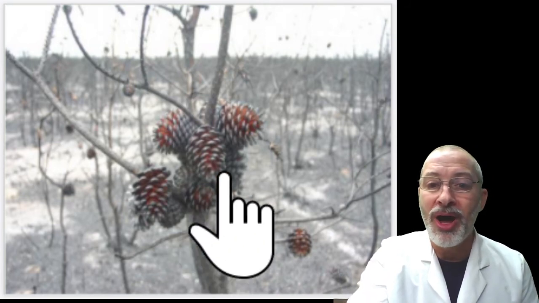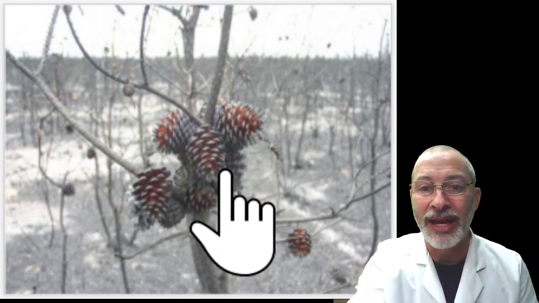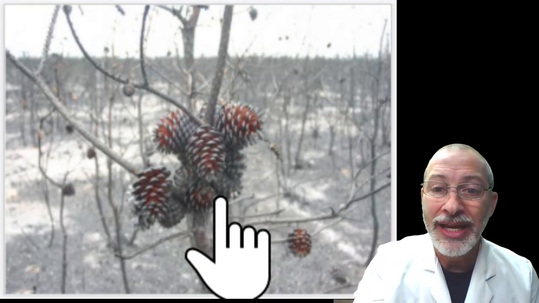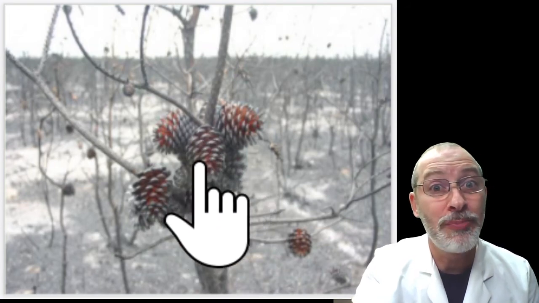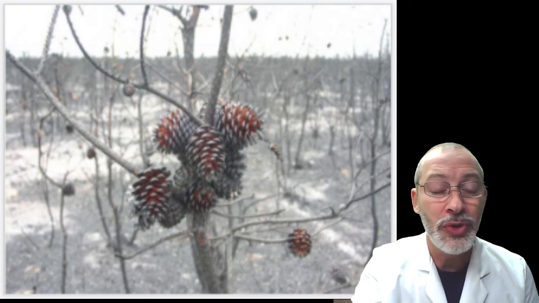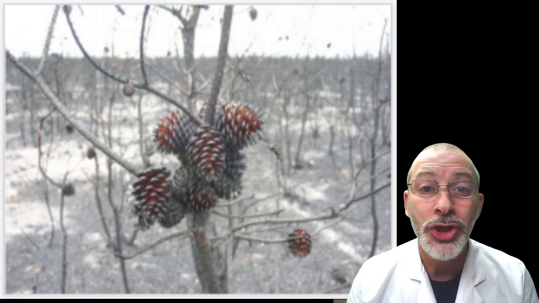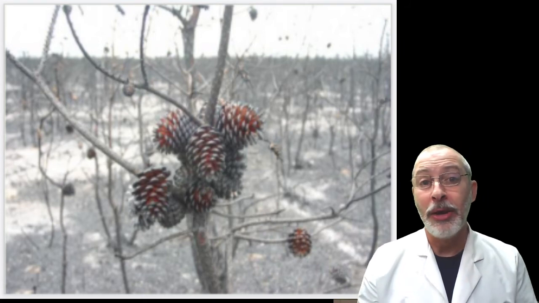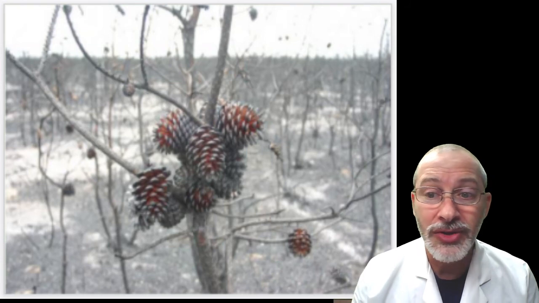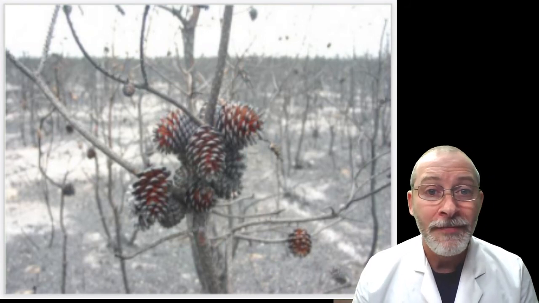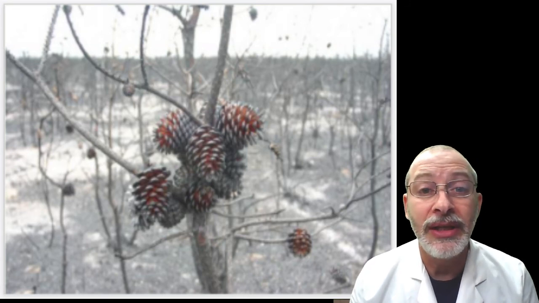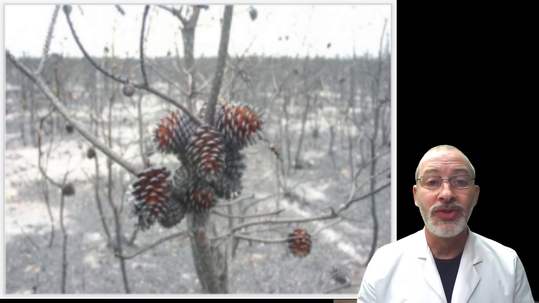Well, these pine cones require a very high temperature in order to expose their naked seeds so that they can germinate. Without those hot temperatures, the seeds can't germinate and baby pine trees can't grow. And so forest fires are actually an essential part of the environment in the Pinelands in the state of New Jersey.